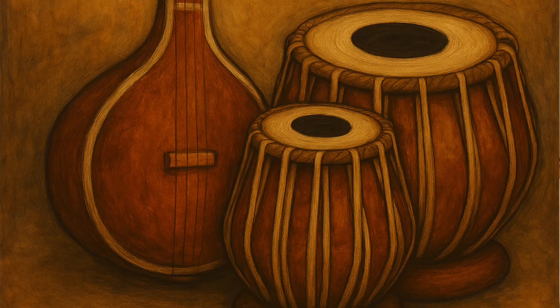So let's find out how these swars are used so the particular set of swars then can have a distinct identity and can be called a rag.